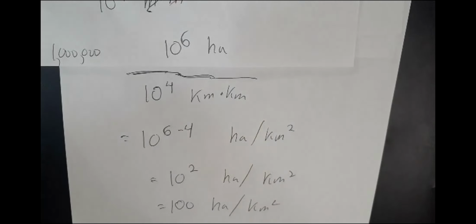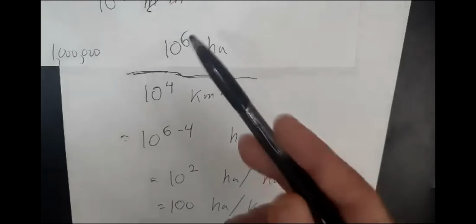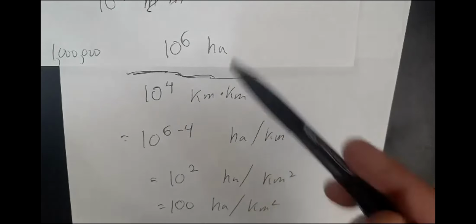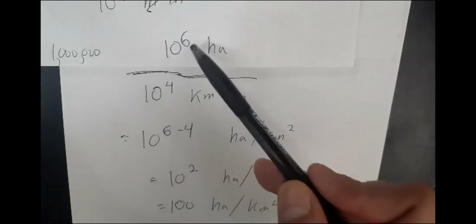So there is a bit of a shortcut if you have the same base. When we work in metric and in scientific notation, we will have the same base quite a bit because they're both base 10. So if we're dividing, we subtract exponents. And if we were doing multiplication, we would be adding the exponents. Those are rules that we reviewed briefly.